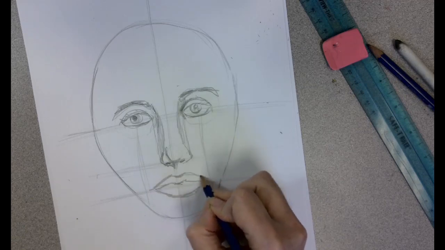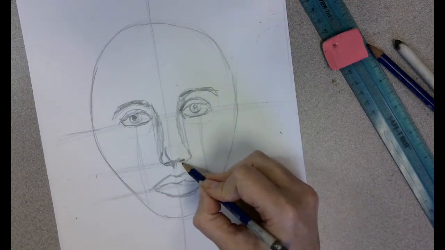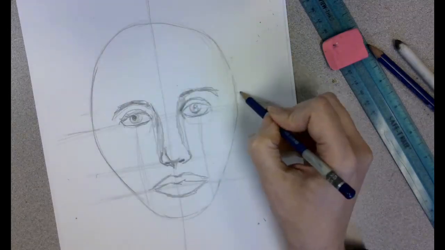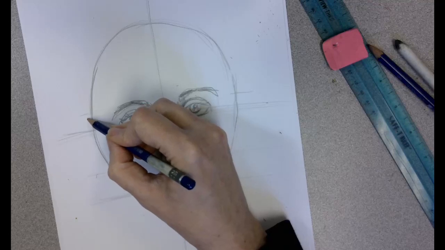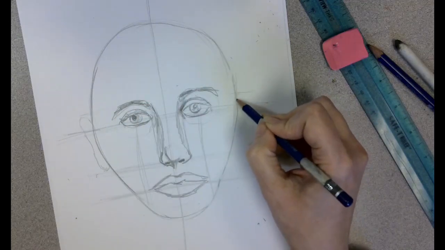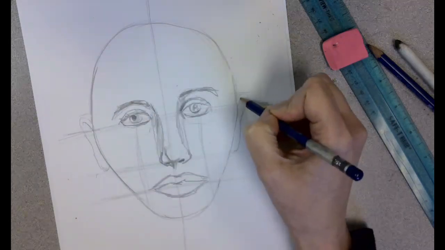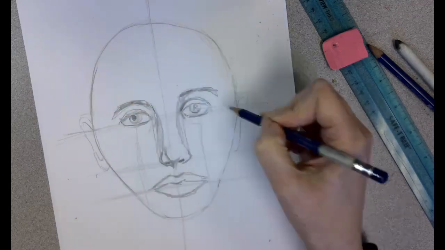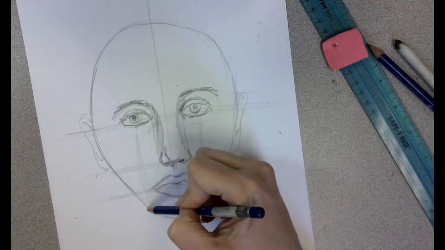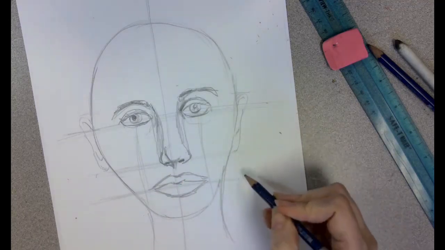Again, I'm being really loose and sketchy. This is not super realistic. I'm just making the proportions. Then over here, I'm going to use my eyebrow to help me know where the top of my ear should come and the bottom of my ear. Something kind of like this. And then there I got an ear. And then I would use that to kind of help guide me to make sure I get a neck.